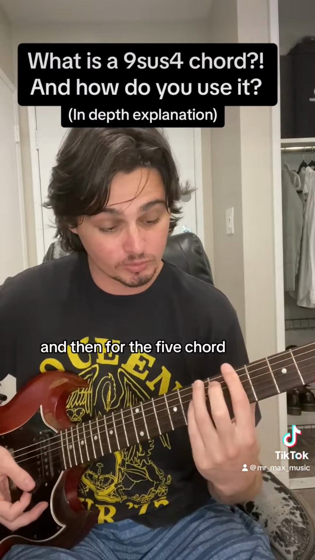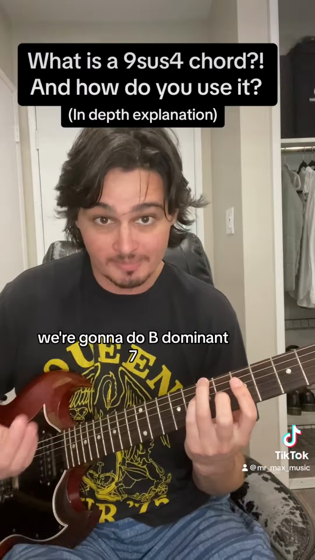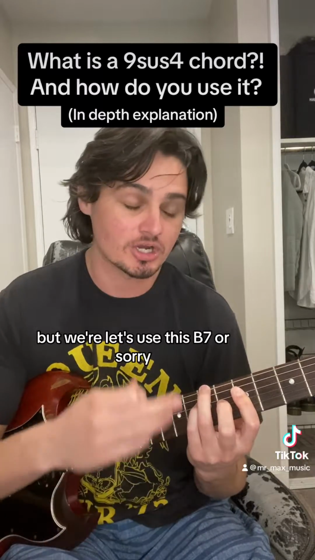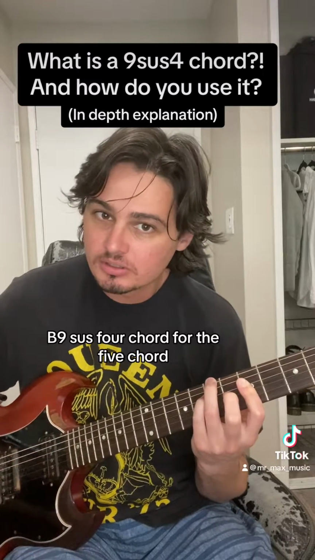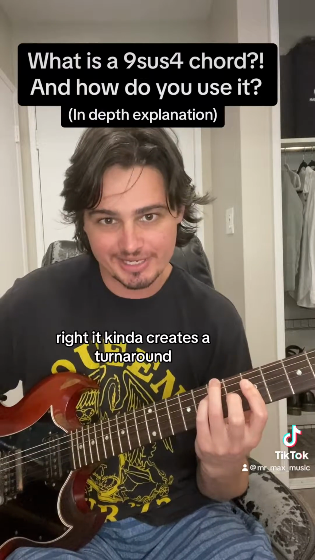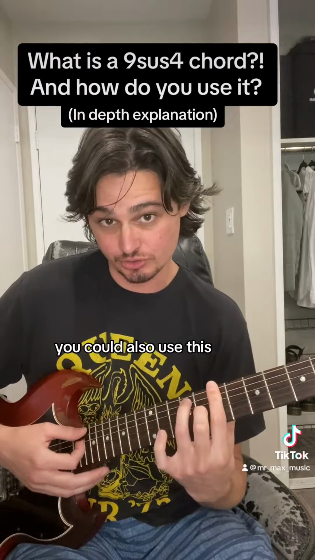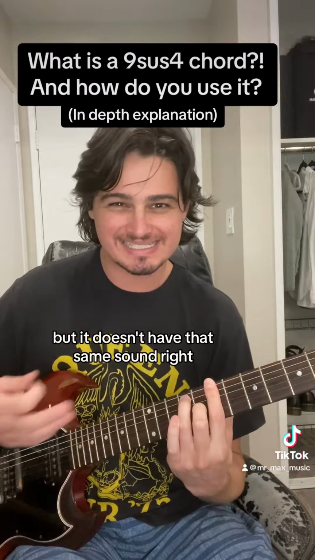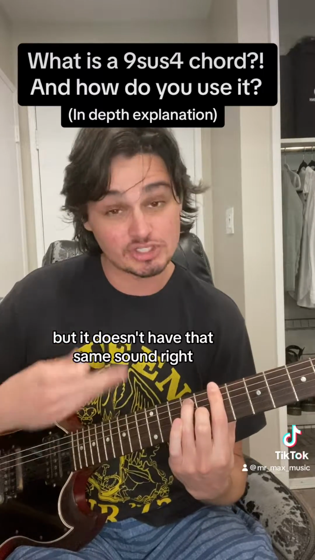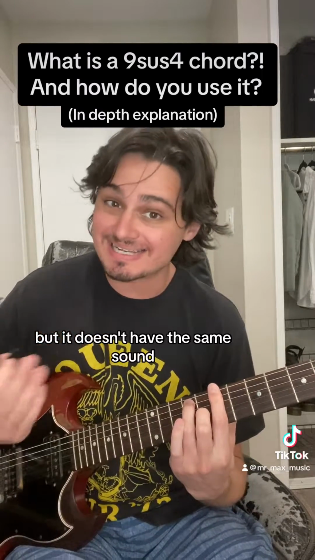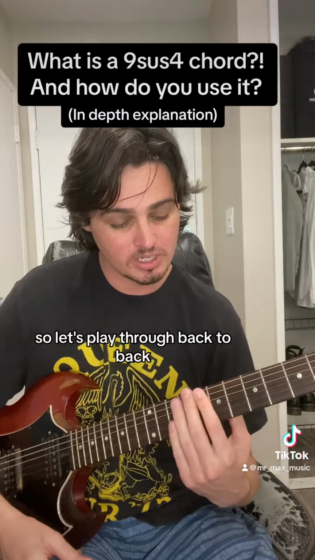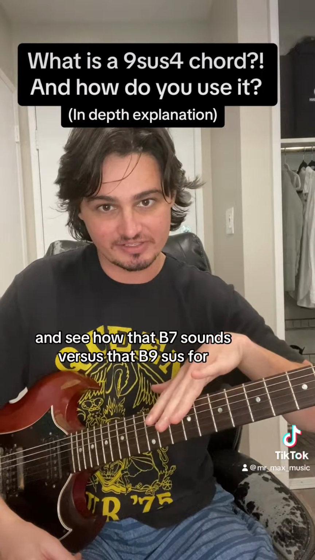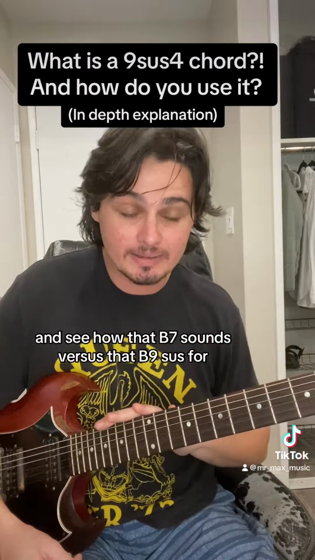And then for the 5 chord, we're gonna do B dominant 7, but let's use this B9 sus4 chord for the 5 chord. It kind of creates a turnaround. You could also use a regular dominant 7 chord, but it doesn't have that same sound. It serves the same function, but it doesn't have the same sound. So let's play through back to back and see how that B7 sounds versus that B9 sus4.